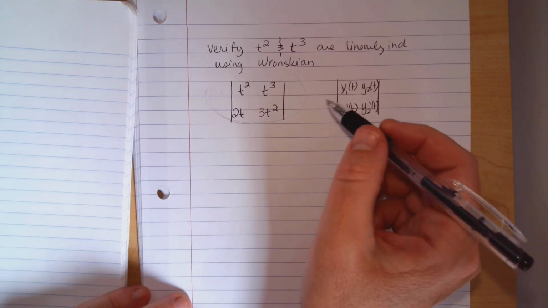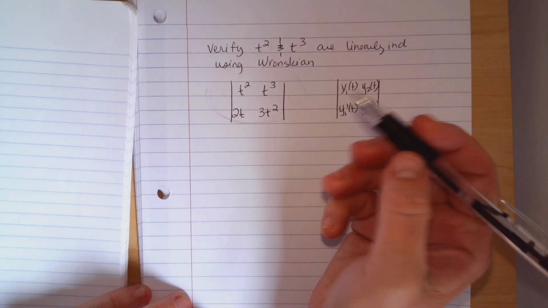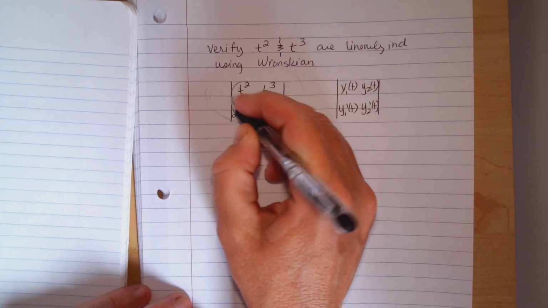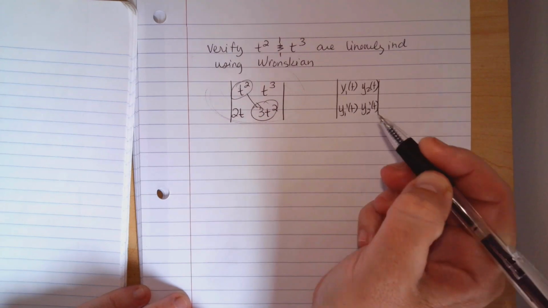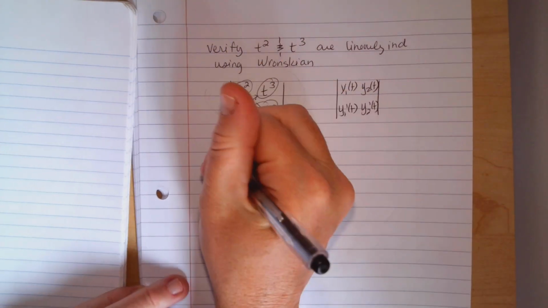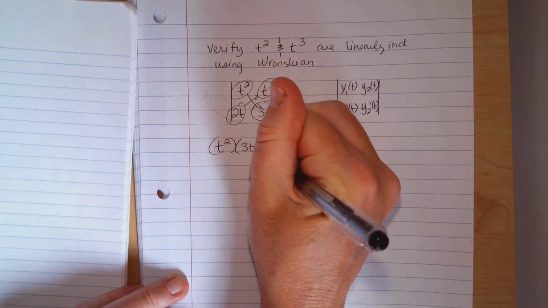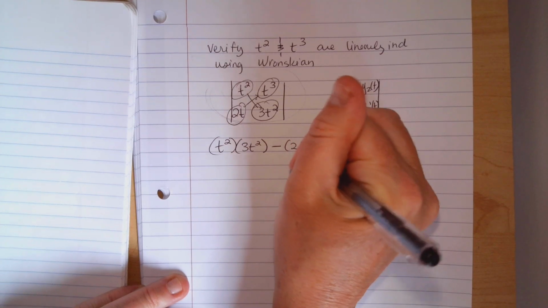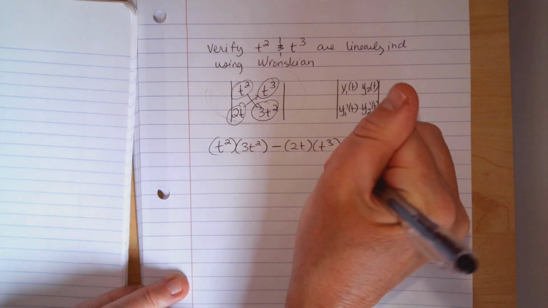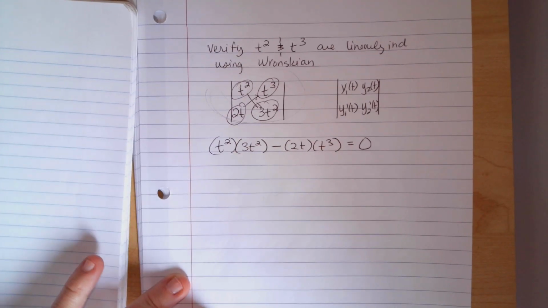And then we're going to find what's called the determinant. If you've already done matrix algebra, you'll know that the determinant is this times this minus this times this. So it's going to be t squared times 3t squared minus 2t times t cubed. And we're checking to see, does this equal 0 ever?